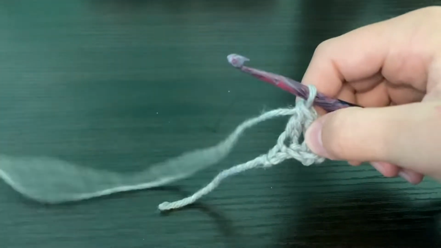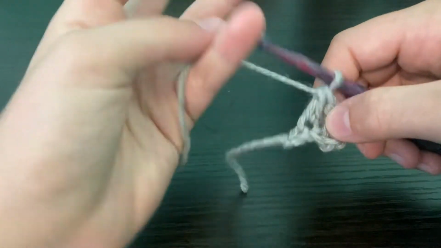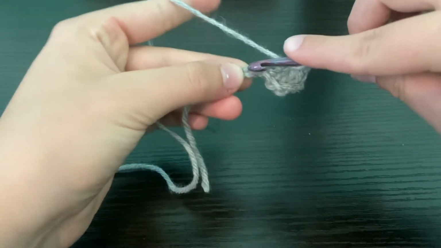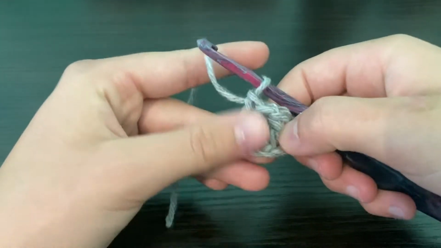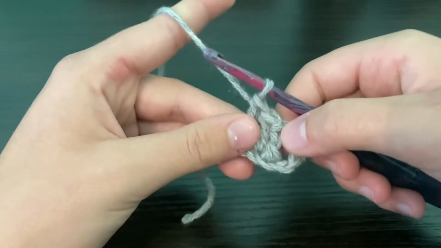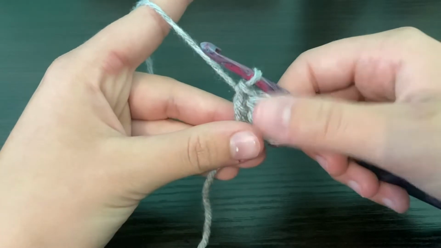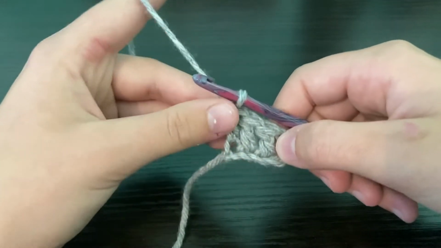There's 2. And in the last stitch, place 1 more double crochet, and that's 3. So you got your 3 double crochets plus this little side loop deal here, and we will be using that later on. So this is our first block of C2C.